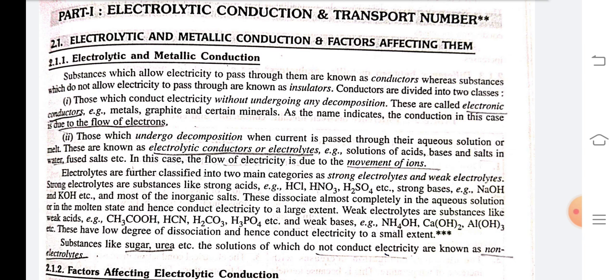Strong electrolytes are substances like strong acids, example HCl, HNO3, H2SO4, etc. Strong bases, example NaOH and KOH, etc. And most of the inorganic salts. These dissociate almost completely in the aqueous solution or in the molten state and hence conduct electricity to a large extent.